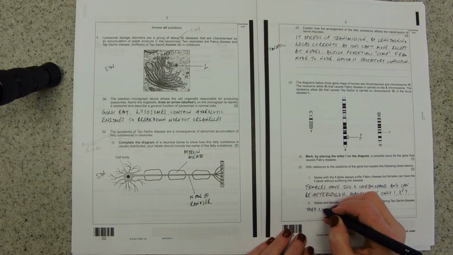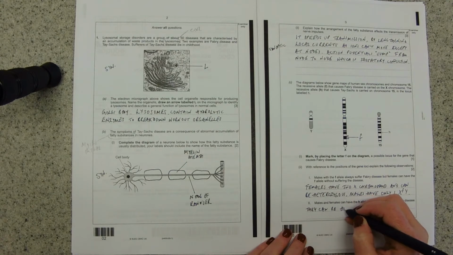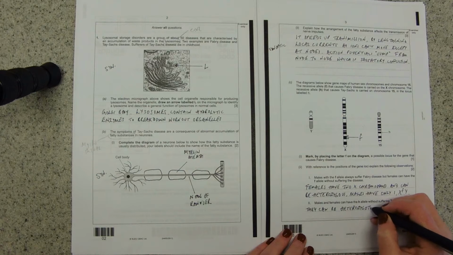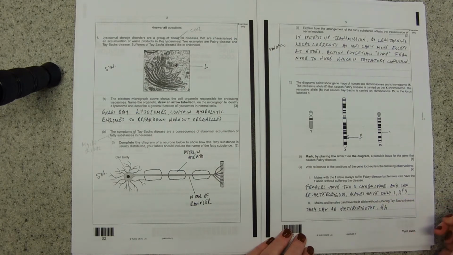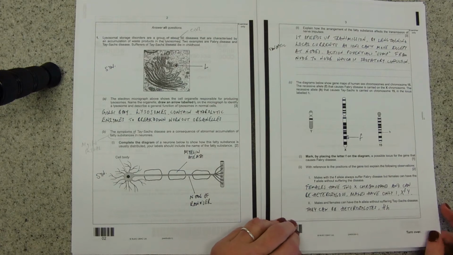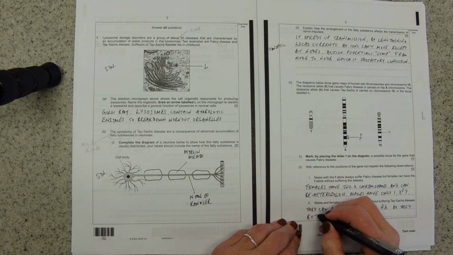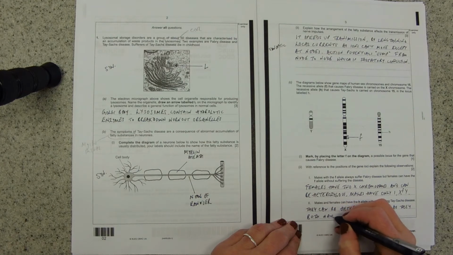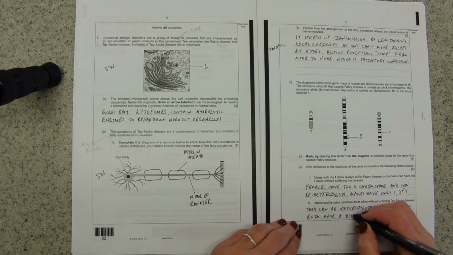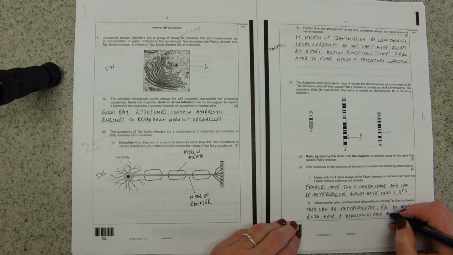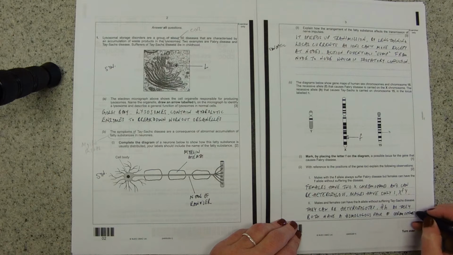They can be heterozygotes, h, little h. I'm just going to further explain that, because they both have a homologous pair of, I don't know, I can fit this in, chromosome 15.